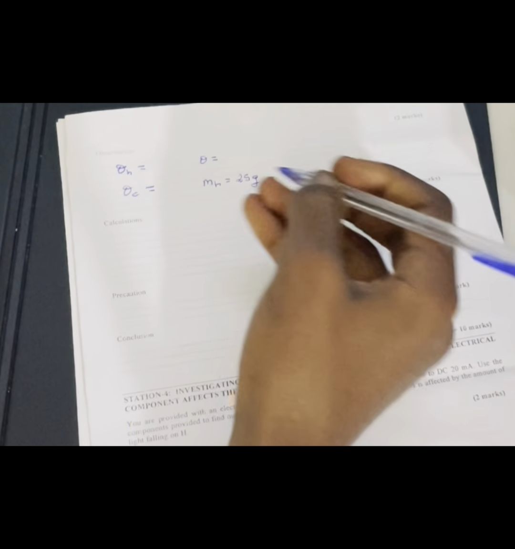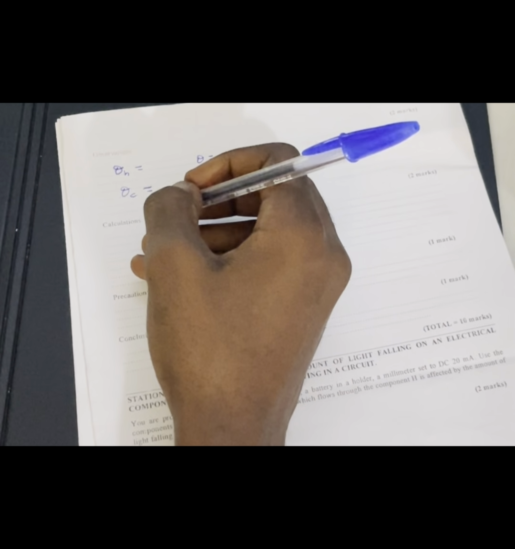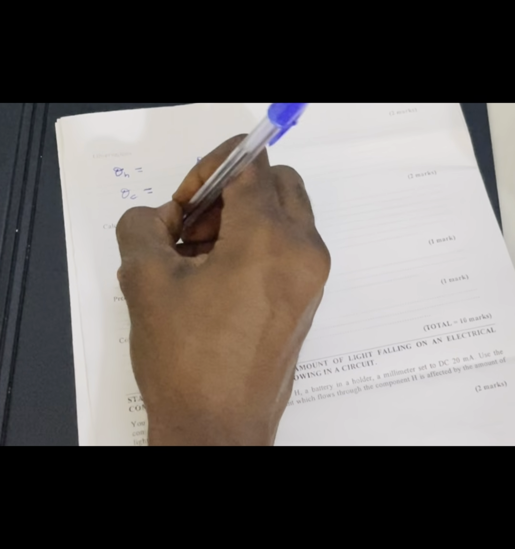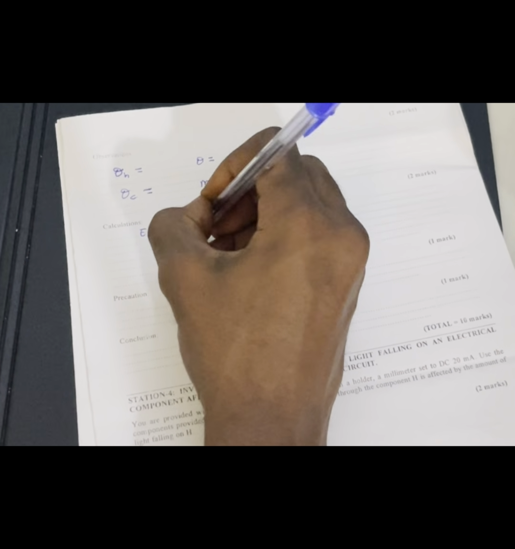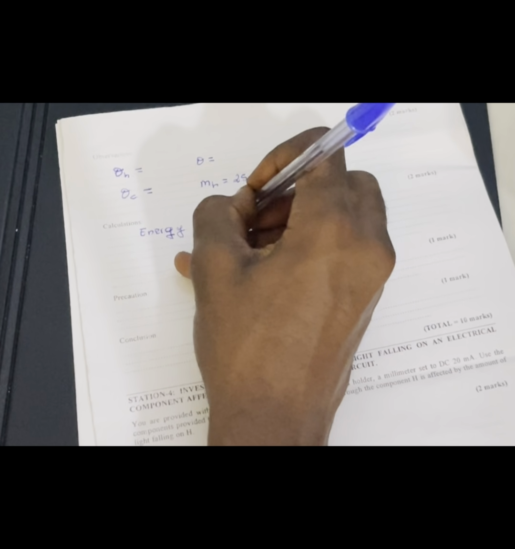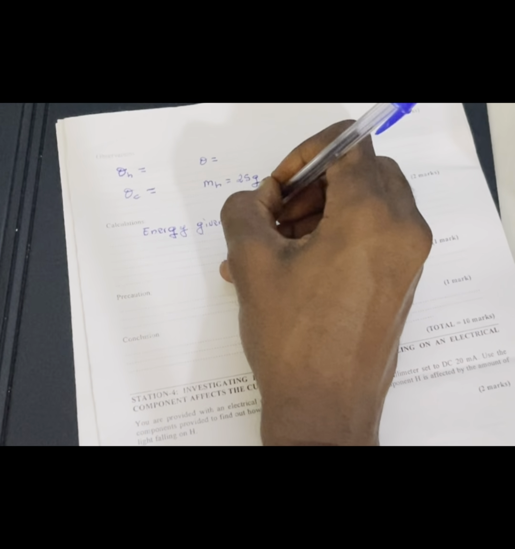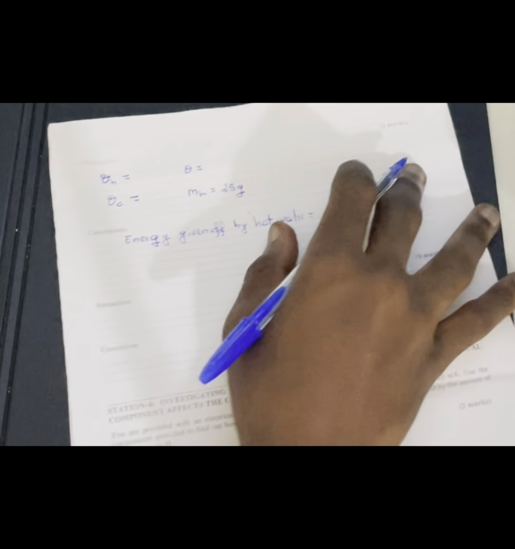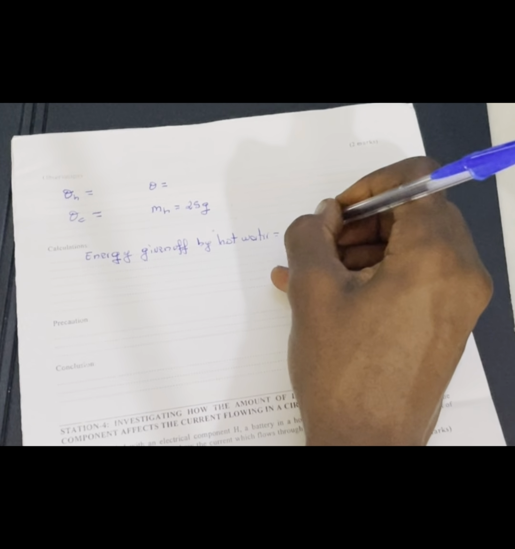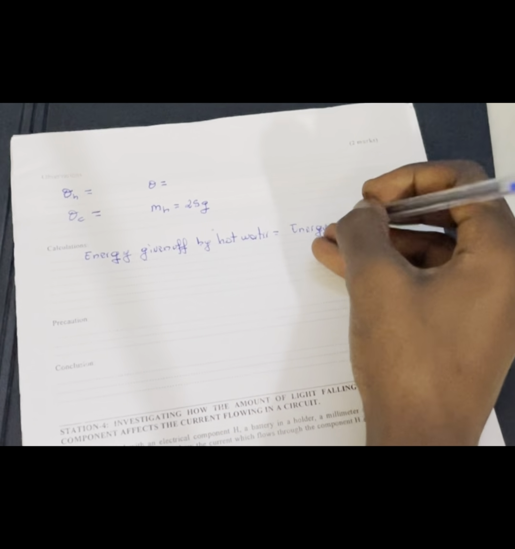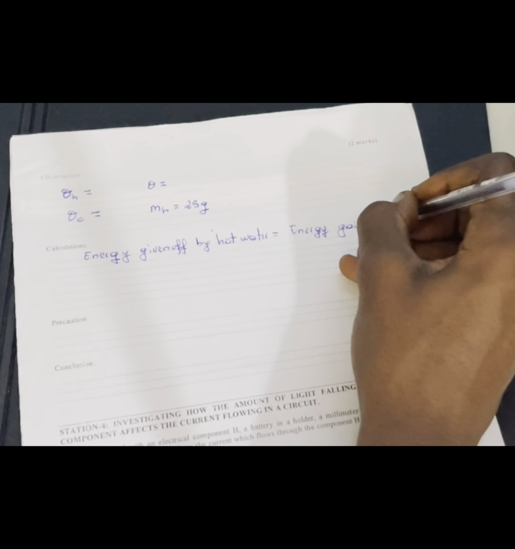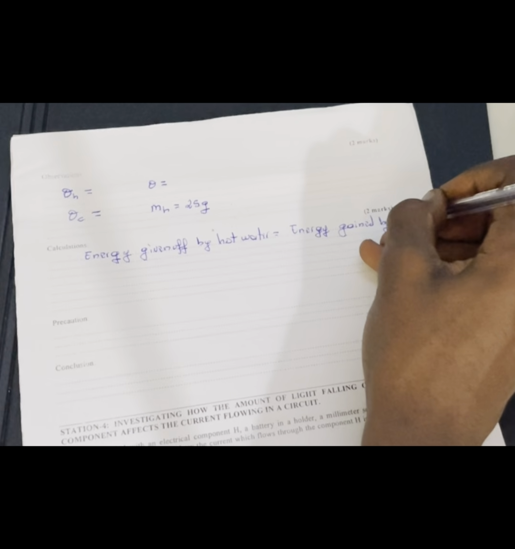Now for calculation, it's exactly what I was saying. For calculation, I know that the energy given off by hot water should be equal to the energy gained by cold water.